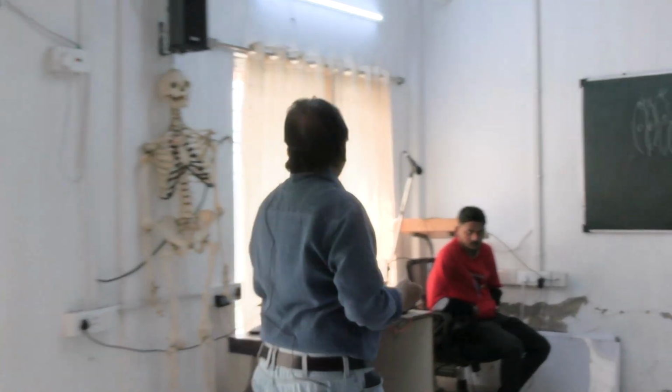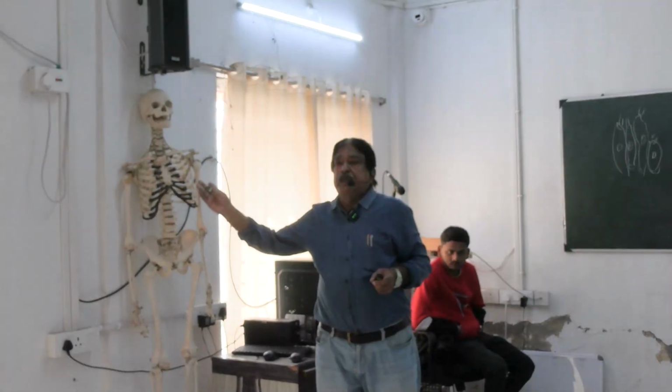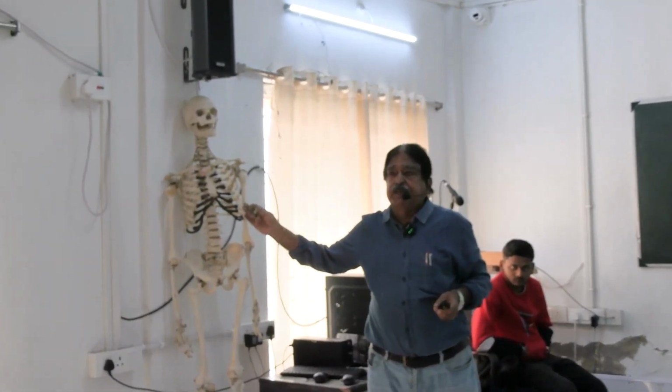Similarly, you see your skeletal thoracic cage, the bones. Now you come to the trachea, the lung, and how the anatomy is such. As I told you, the trachea itself, anteriorly it is cartilaginous, C-shaped.